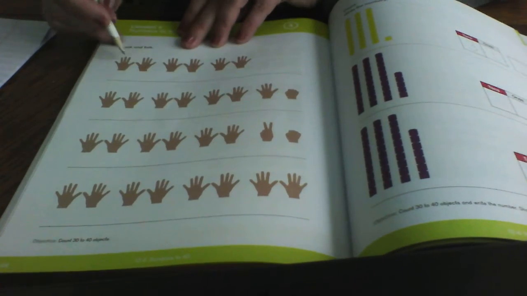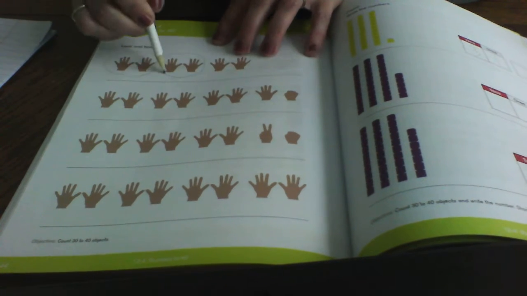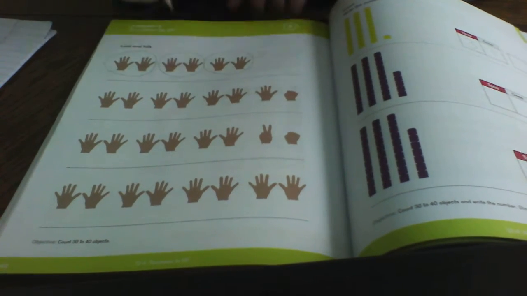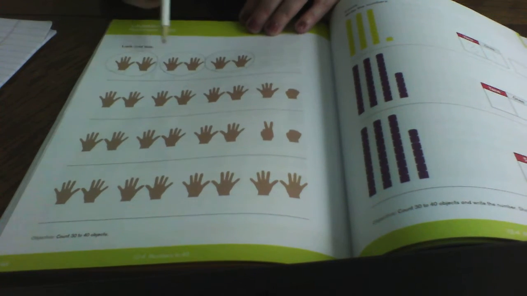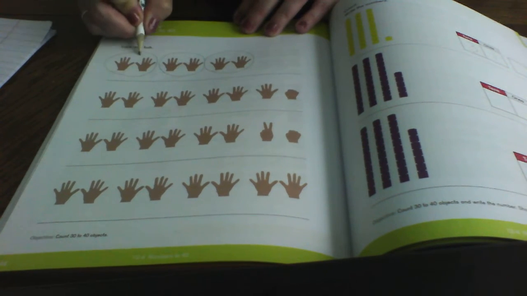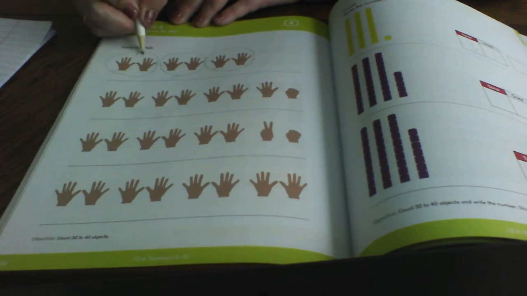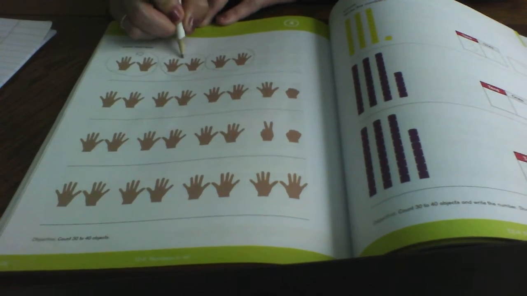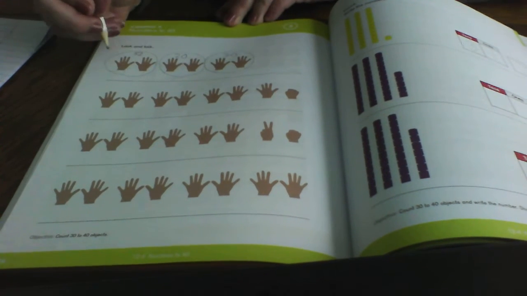So this is one group of 10. Ready? One group of 10. Two groups of 10. Three groups of 10. So I could do two things. I could go 10, 20, 30. I could write them, if I, oops, I wrote that wrong. We all make mistakes. 20, 30. Or I could count all the fingers if I wasn't sure.